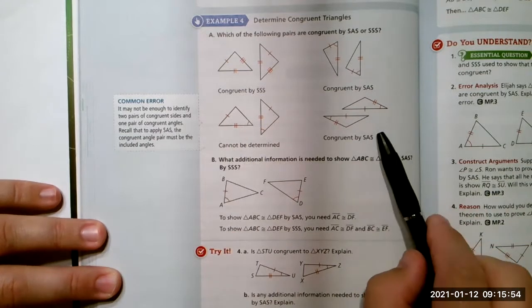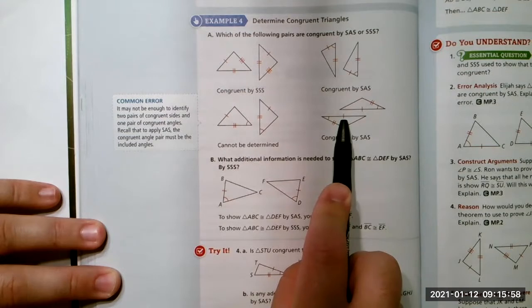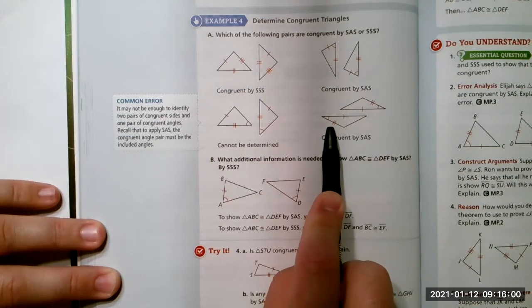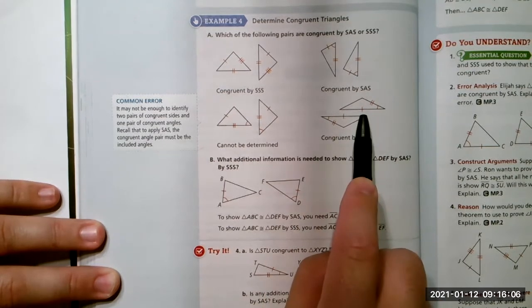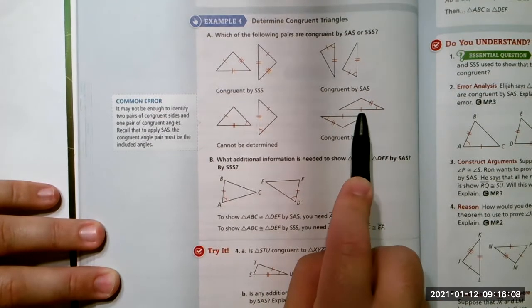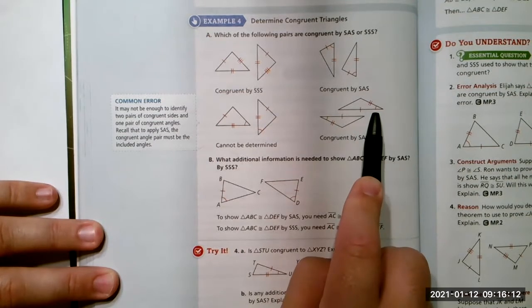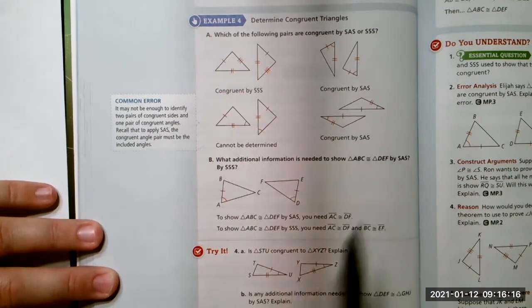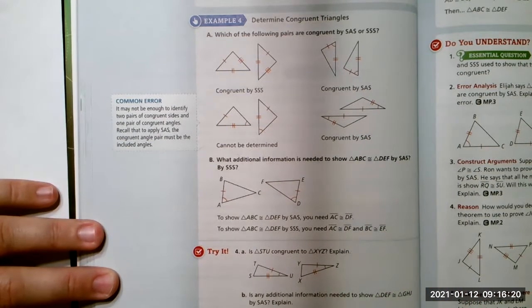Over here though, this is very similar to the one up above it. Take a look. I've got one tick mark on the long side, two tick marks on that side, and then the angle that joins those two sides is included. Same thing with this triangle, one tick mark on the long side, two tick marks on the shorter side, and the angle that joins those two sides is included. So it's got side angle side. So those two triangles are congruent by side angle side.